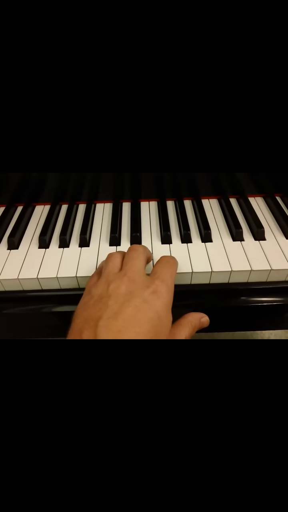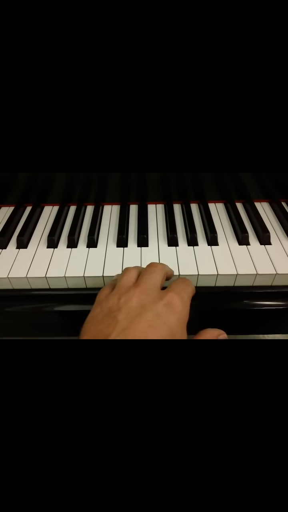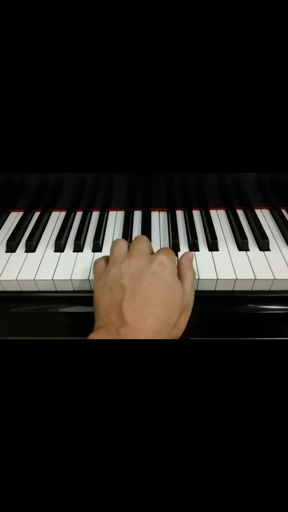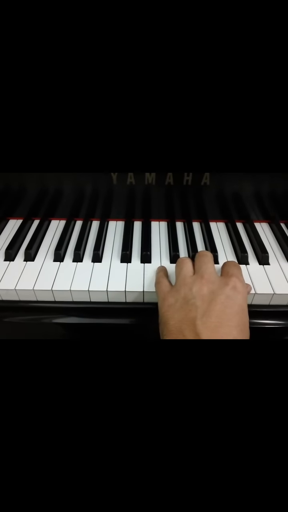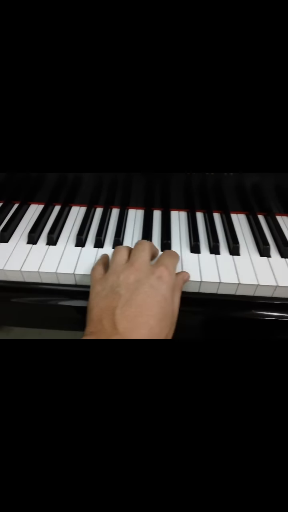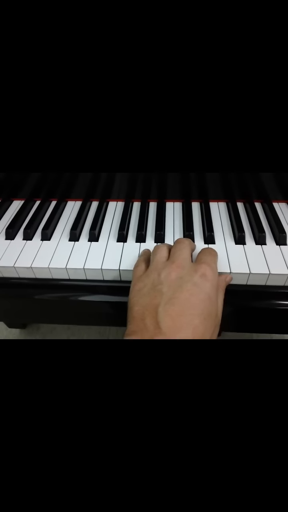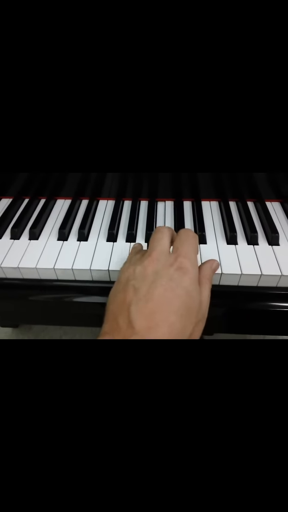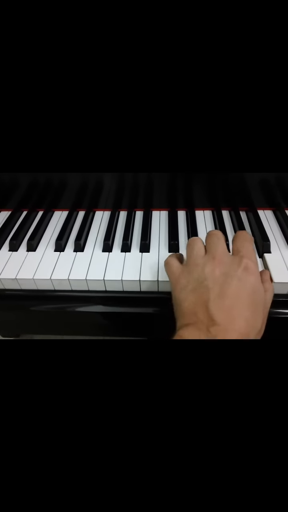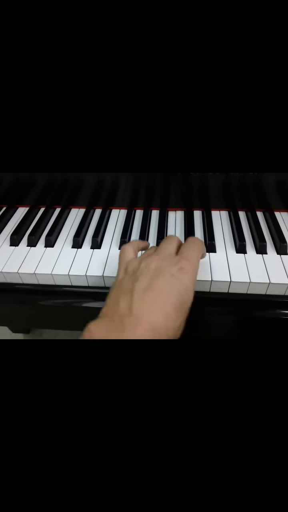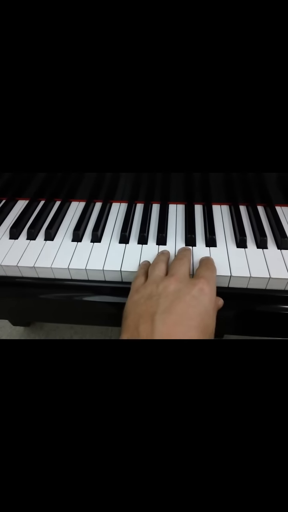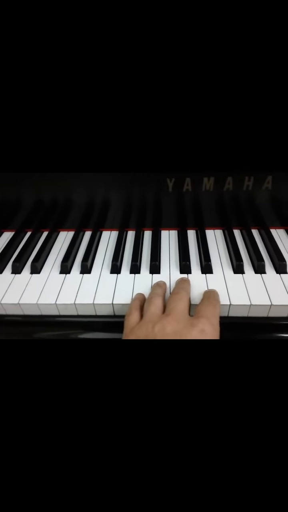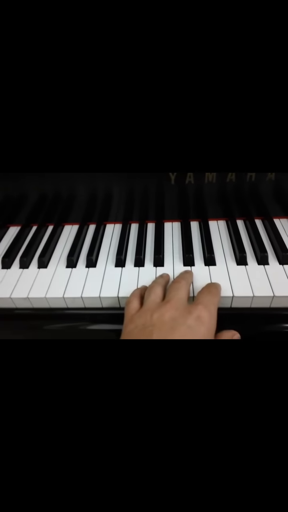Instead of playing from C to C, where all the white keys from C to C make a major scale, if I go all my white keys from A to A, I get a minor scale. And this gives us a kind of sadder sound. We think of this scale as being sadder than the major scale.